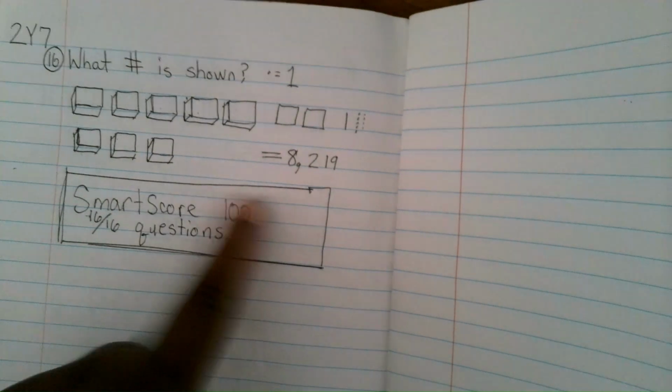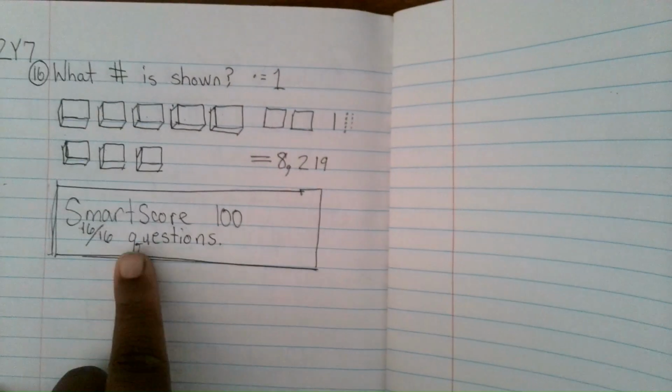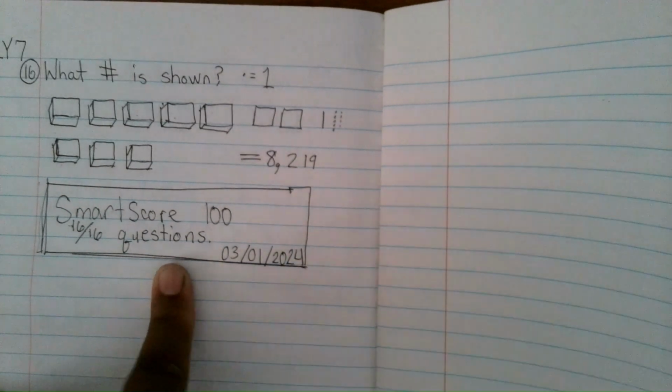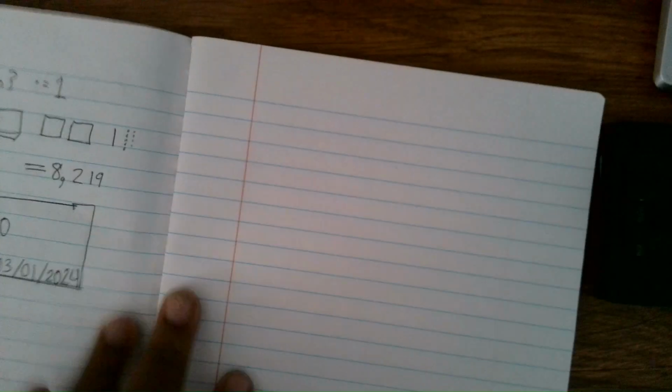When I'm done, once I get that SMART score, I will write a box. I will use a pencil as a straight edge. Make a box that's not more than 4 lines wide. Write my SMART score, 16 out of 16 questions, and I'll write the date. It doesn't mean that I never have to work on that lesson again. It just means, okay, I'm done. There, I got it.